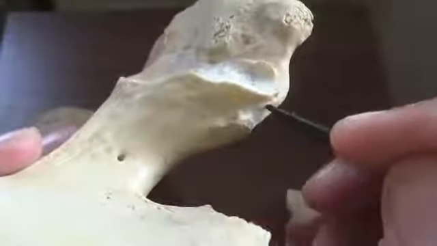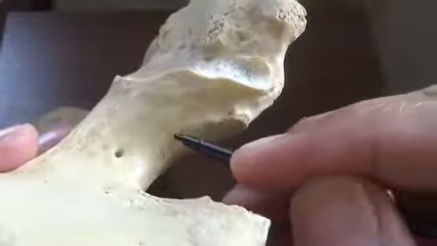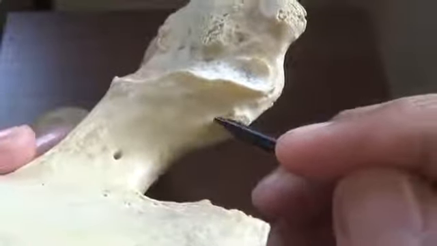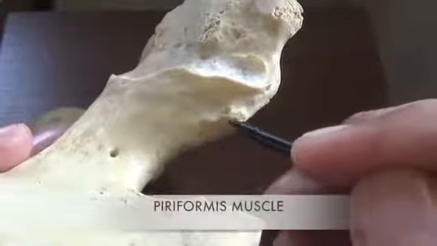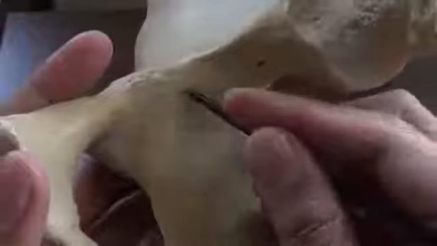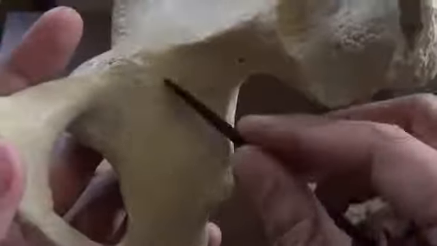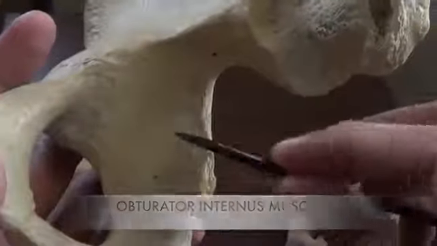Now between the preauricular sulcus and the upper margin of the greater sciatic notch, this portion of the pelvic surface provides attachment to a few slips of piriformis, whereas the lower part of the pelvic surface provides attachment to obturator internus muscle.